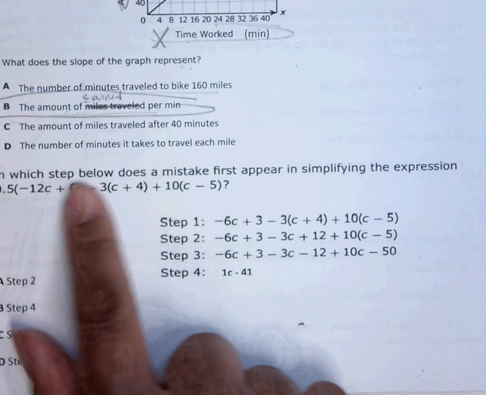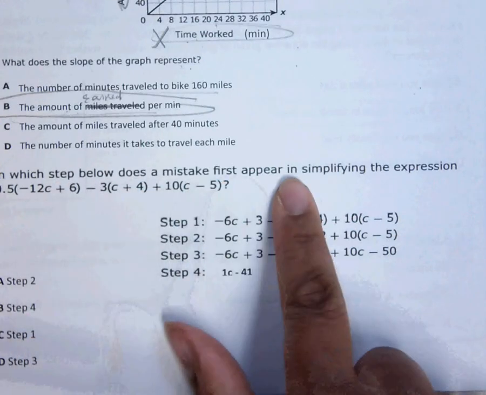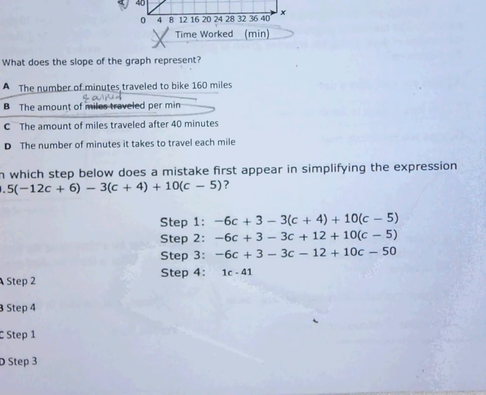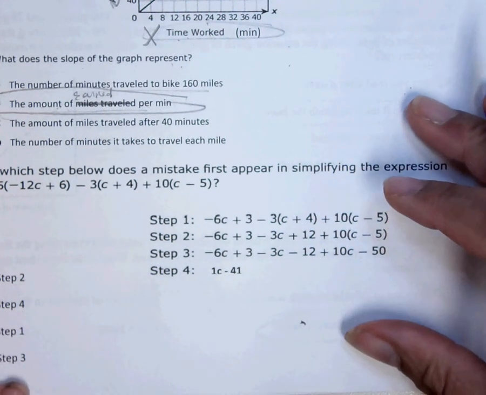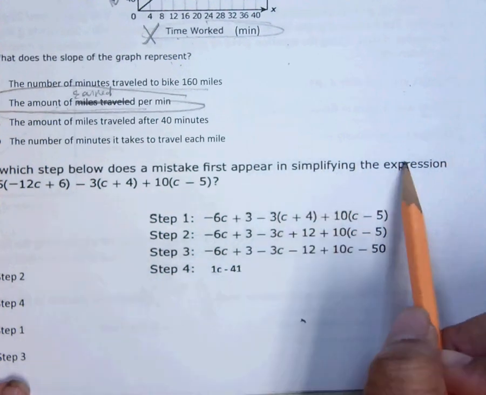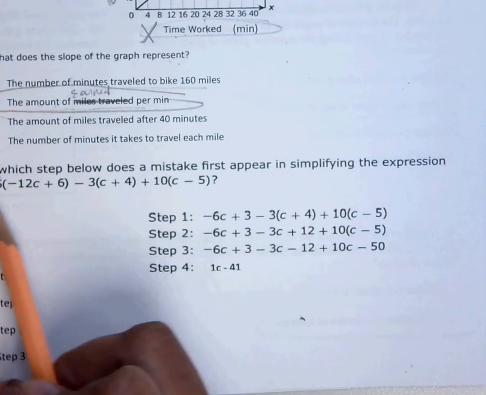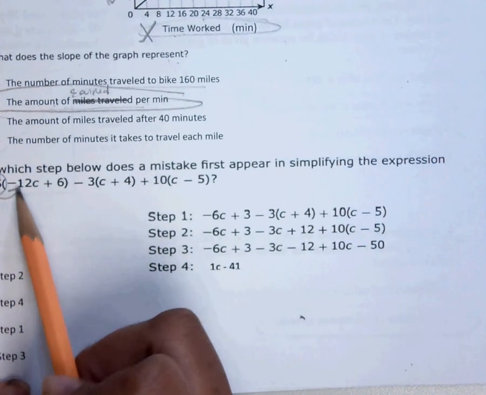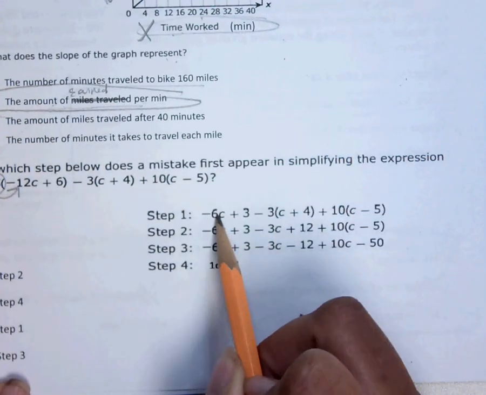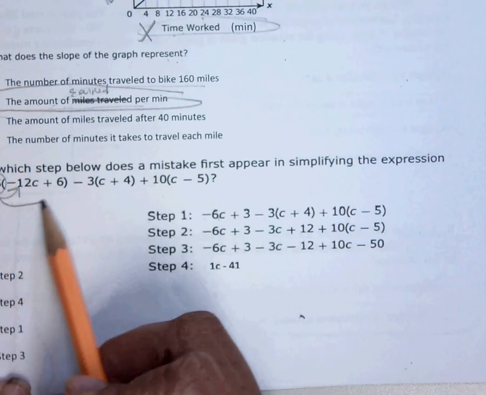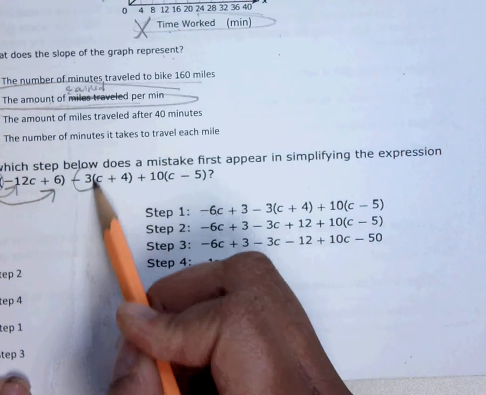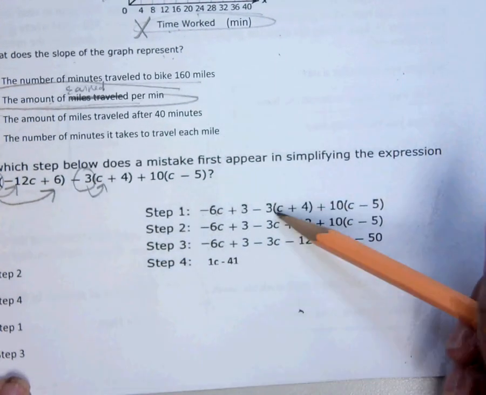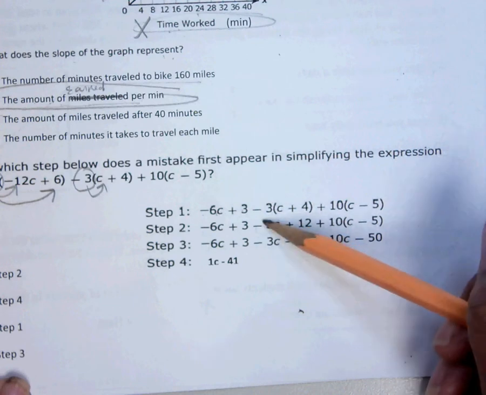In which step below does a mistake first appear in simplifying the expression? Okay, so given this expression, 0.5 multiplied to negative 12 gives me negative 6c. 0.5 times 6 gives me 3. Negative 3 times c gives me negative 3c.